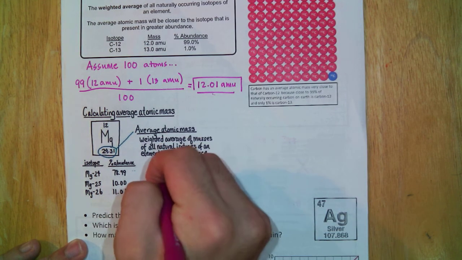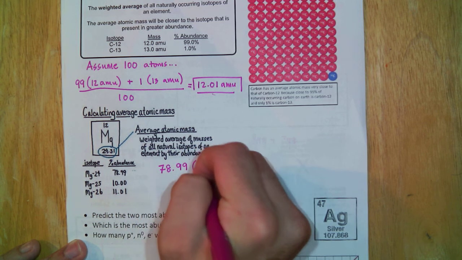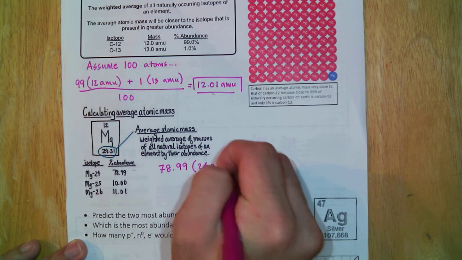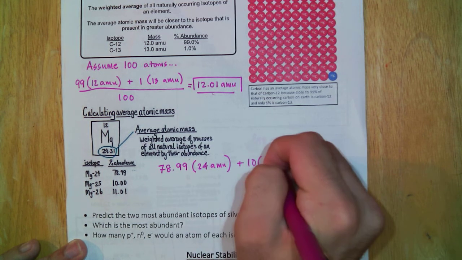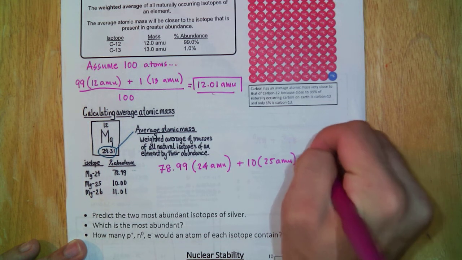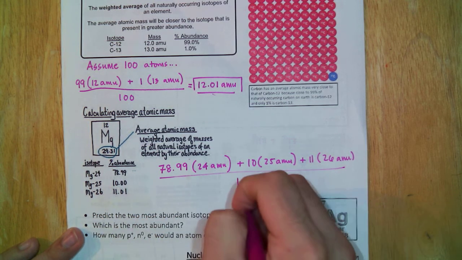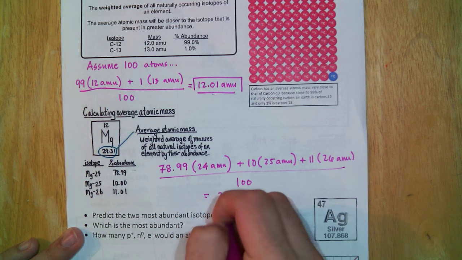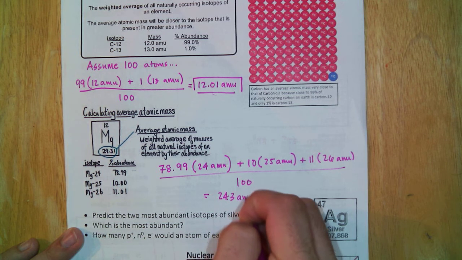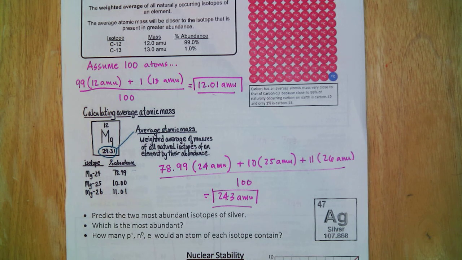So if I'm assuming 100 atoms again, 78.99 of them will be magnesium-24 with a mass of 24 AMU. 10 of them will be magnesium-25 with a mass of 25 AMU. And 11 of them will be magnesium-26, mass of 26 AMU. Again, that will get me the total mass of all 100 atoms. I'm going to divide by 100 to get the average atomic mass, which is 24.3 AMU. Does it make sense? Sure, because most of my atoms are magnesium-24, so the mass is going to be closer to 24. Some other problems we looked at that we can answer.